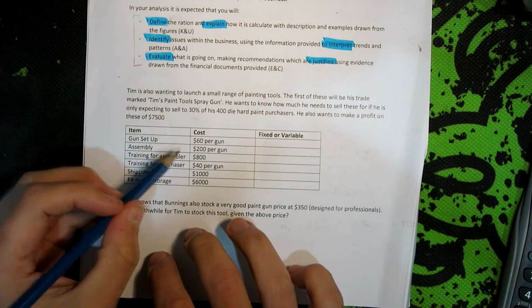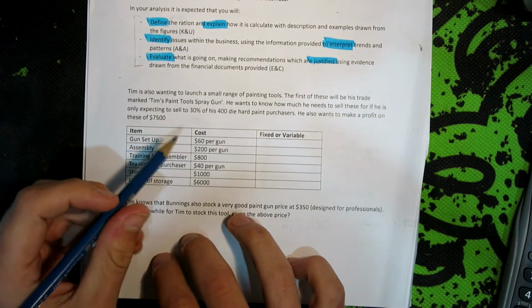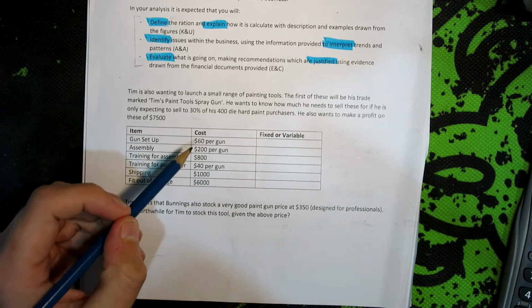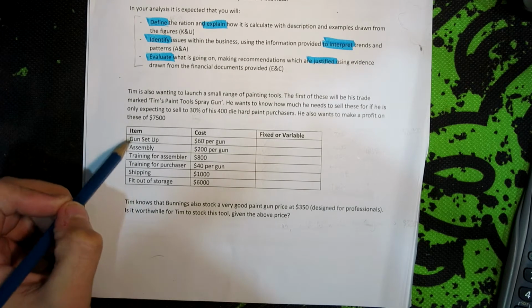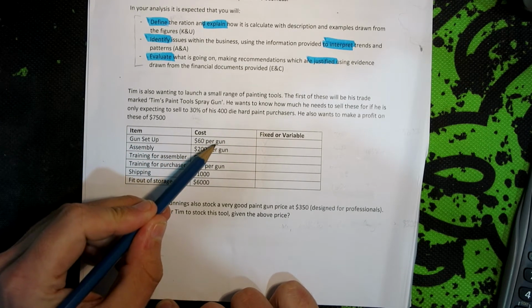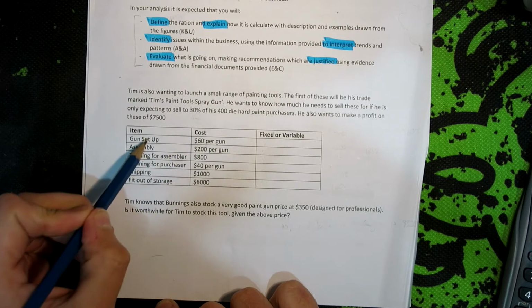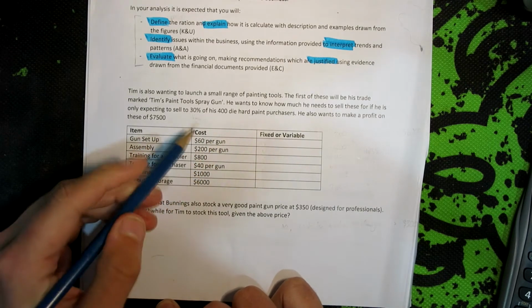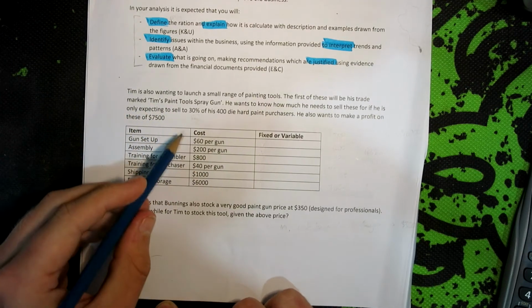Typically, our variable costs will be the ones which have a per unit after the costing. Here we've got gun setup, which is $60 per gun. Depending on how many guns we make, this cost on the invoice that we receive will change. So that's a variable cost.